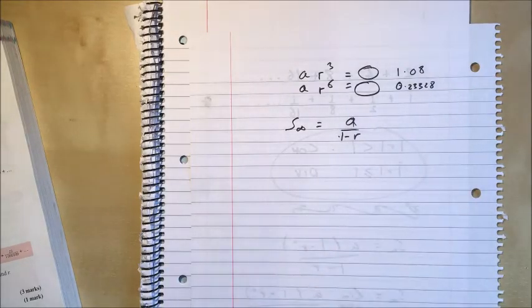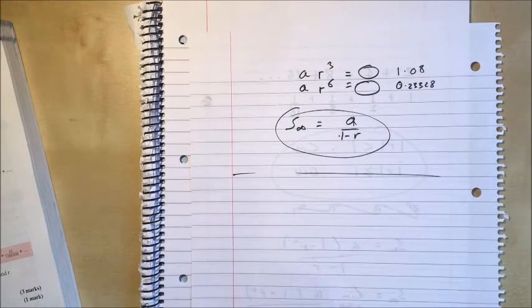Maybe they will give you the sum to infinity, and they'll give you r, and they'll ask what was the first term, or whatever. It's another formula to use. So even though philosophically, mathematically, this is quite a complicated area, the questions they're going to ask us on it aren't going to be too bad on the A-level exam. That's the end of 3.5.